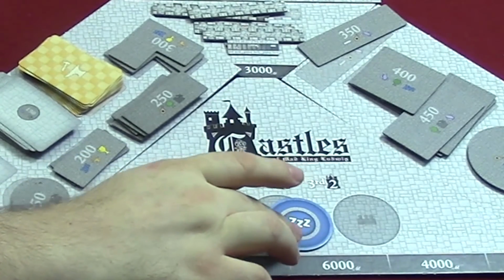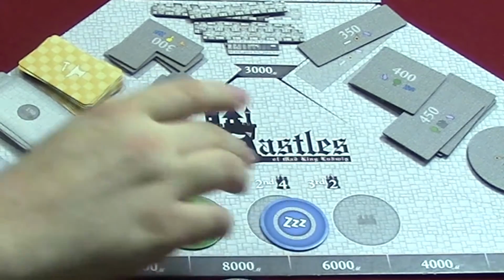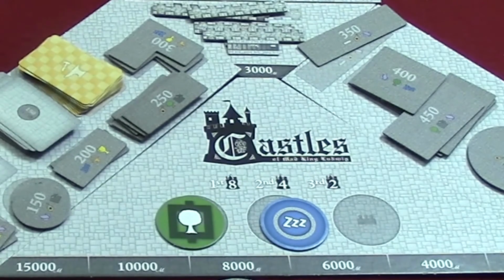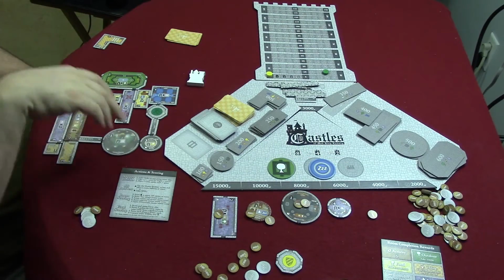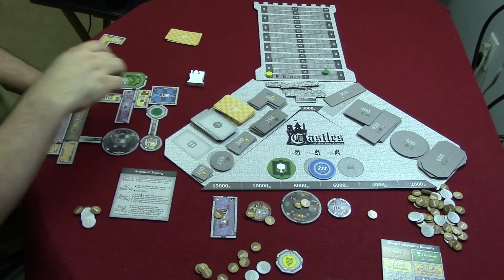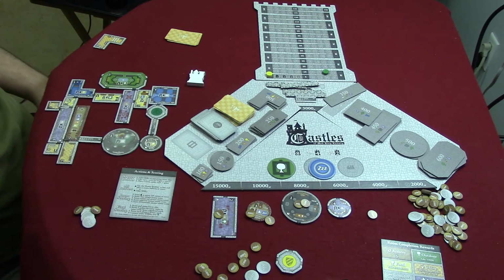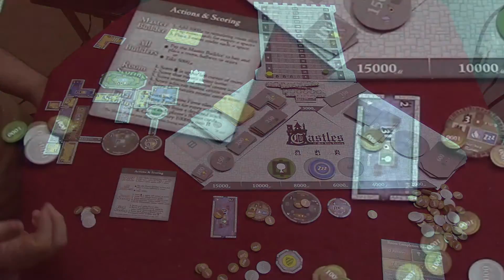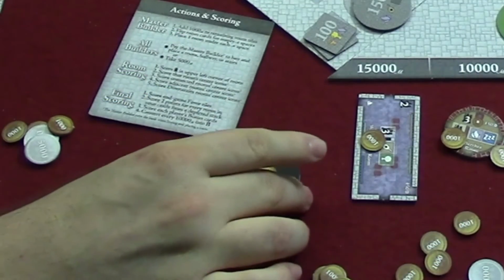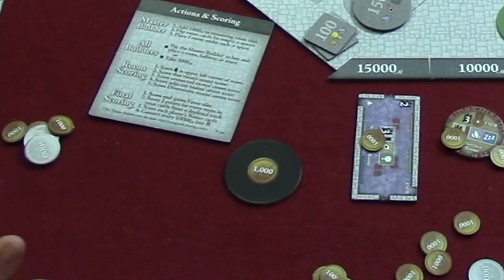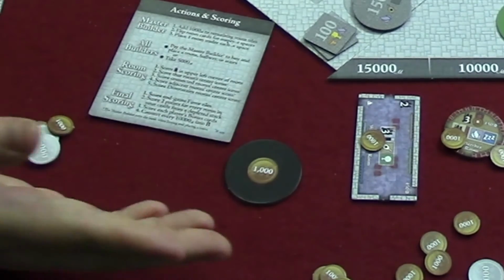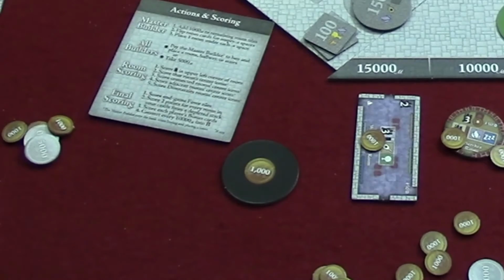Here, the player with the most sleeping rooms in their castle would score 8 points, second most 4 points. So everybody would look at their castles, count up how many sleeping rooms they have in it, and then they would score that many points. Okay, now there are different types of king favors. Like this one would give the player with the most money at the end of the game the king's favor. Okay, you gain the points for it.